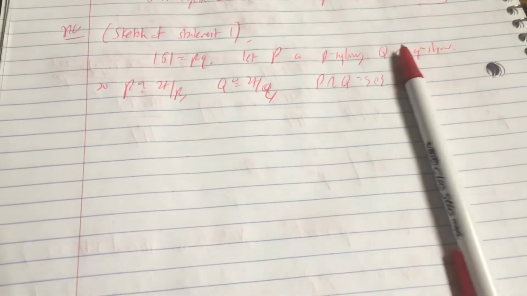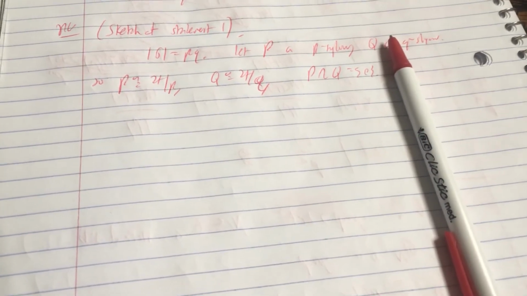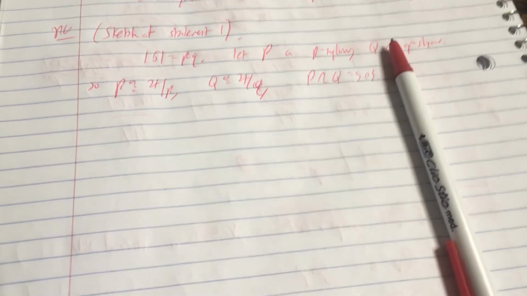The order has to divide both P and Q. Since they're both distinct primes, the order has to be 1. Okay? All right. So now we can use the third Sylow theorem to count these groups. How many P-Sylow subgroups are there? Well, the number of P-Sylow subgroups is a natural number that divides PQ and is congruent to 1 mod P.